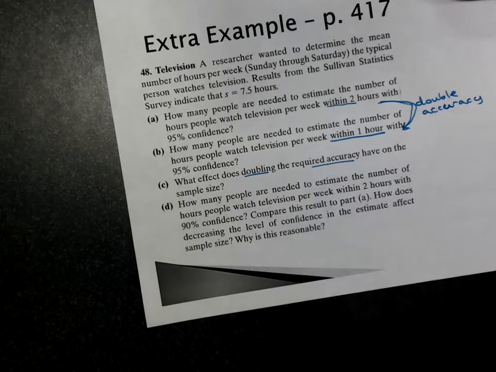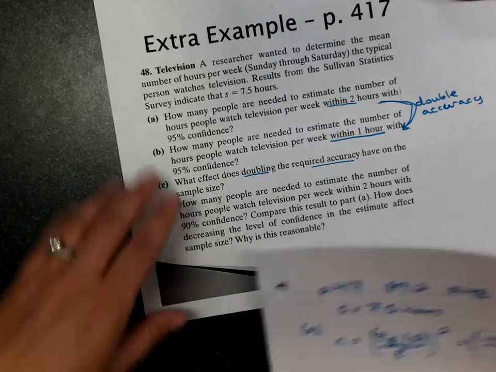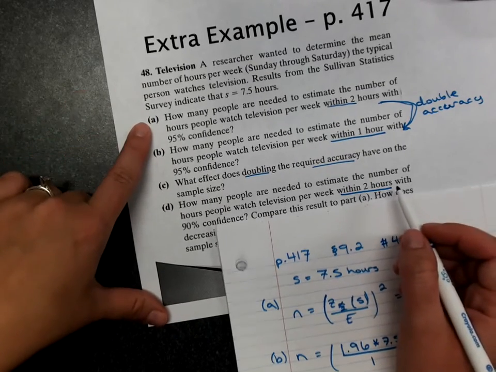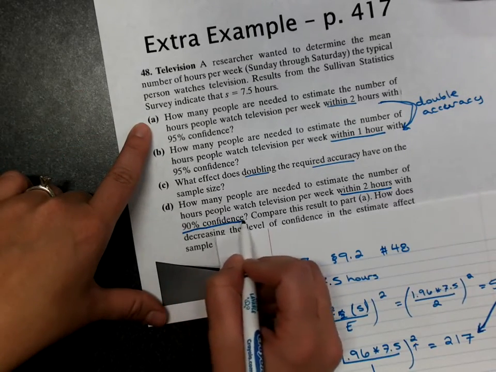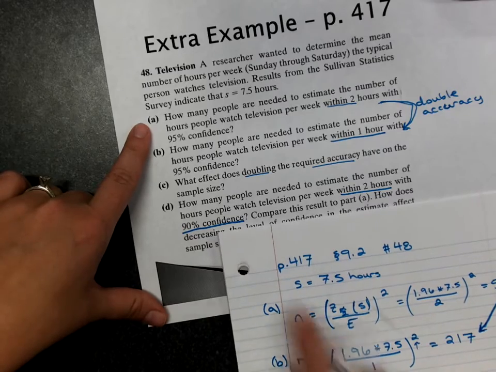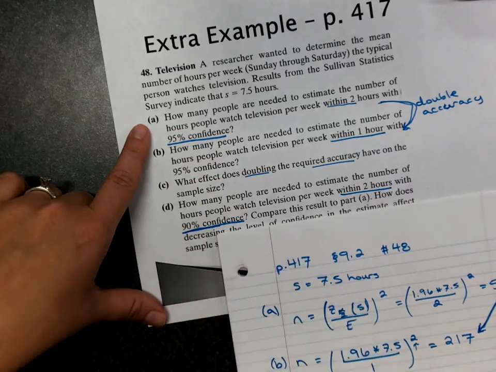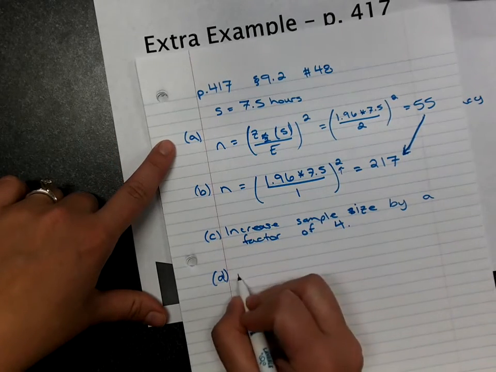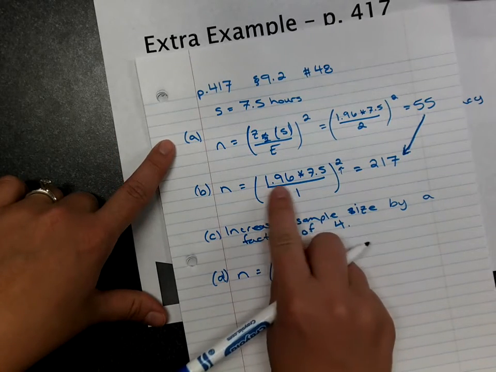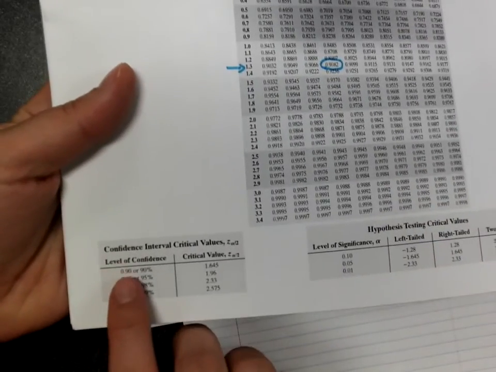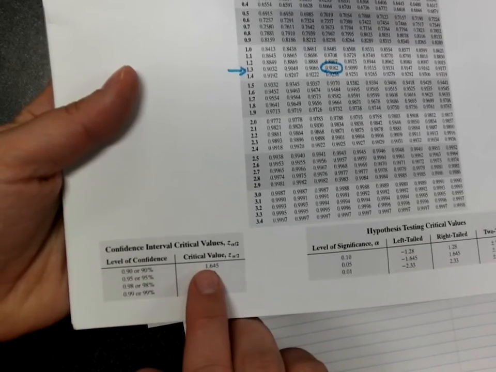Part D, how many people are needed to estimate the number of hours people watch television per week within 2 hours, so just like Part A, but this time we only want 90% confidence. So we're going to lower our confidence level from 95 down to 90, and then we'll see what happens. So this time, instead of a critical value of 1.96, we're going to look up the critical value for 90, which is 1.645.